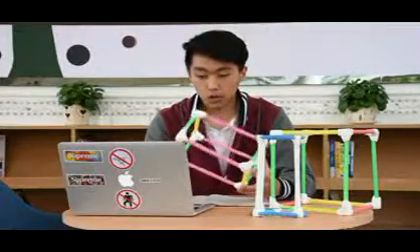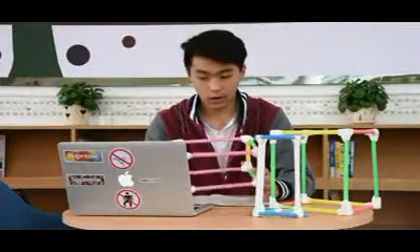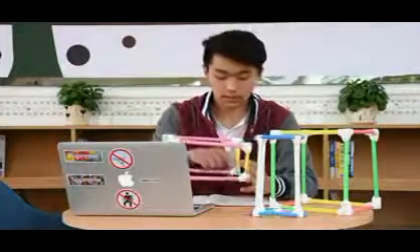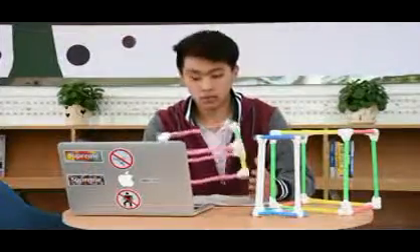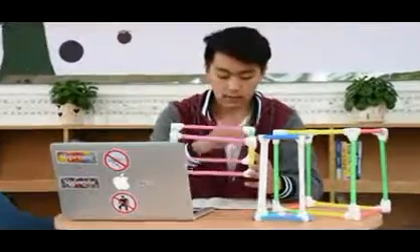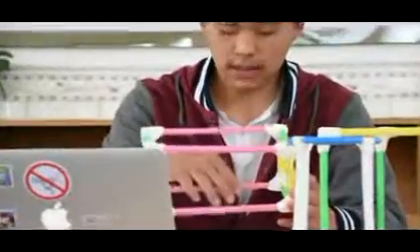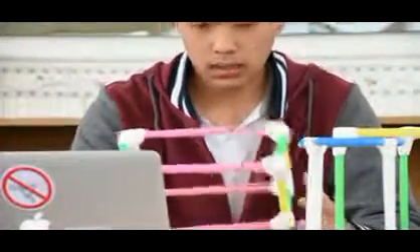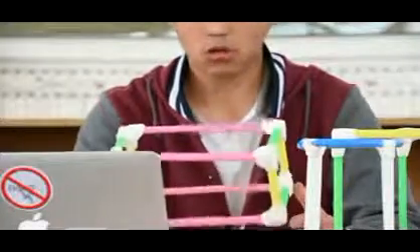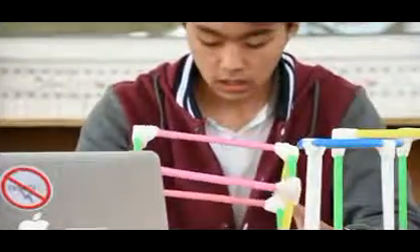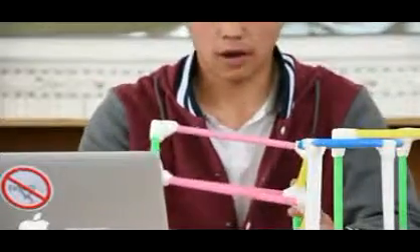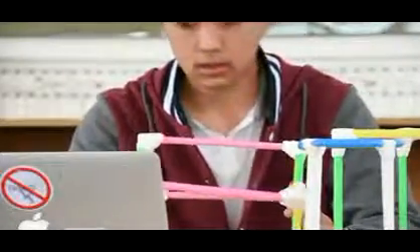The rectangular prism has 8 vertices: 1, 2, 3, 4, 5, 6, 7, 8, and has 12 edges: 1 through 12. And the Euler equation becomes 8 plus 6 equals 12 plus 2. I think the rectangular prism and cube are very similar.